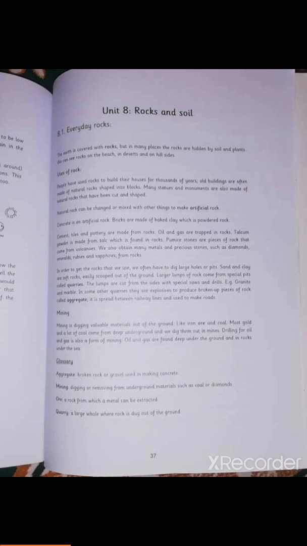So, natural rocks can be changed or mixed with other things to make artificial rocks. So, we also have something called artificial rocks. They are not natural, but they are made from natural rocks mixed with something else. They usually mix natural rocks with a different thing to create artificial rocks for us.